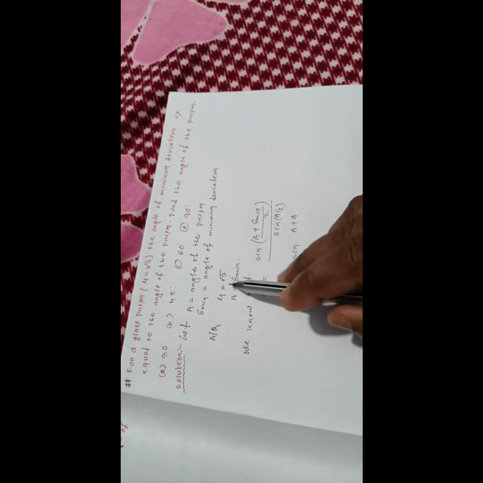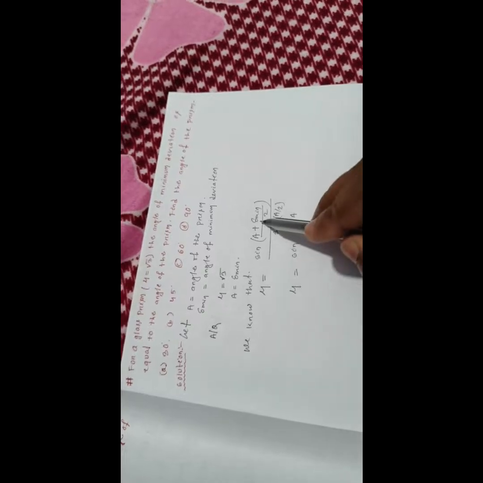Now we have to substitute the value. Sin of (A plus delta minimum) is also A plus A, because delta minimum is equal to A. So it is sin 2A by 2 divided by sin A by 2, so the 2 will cancel.